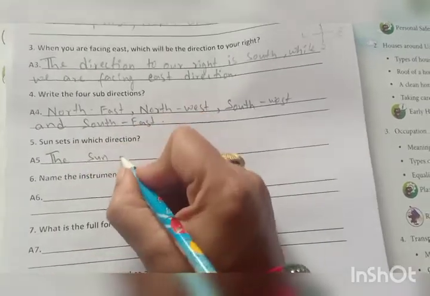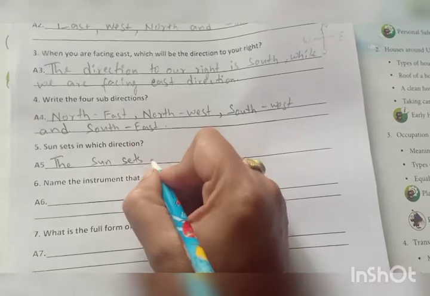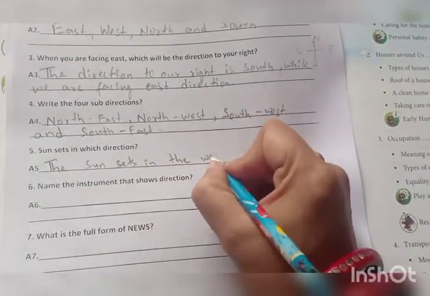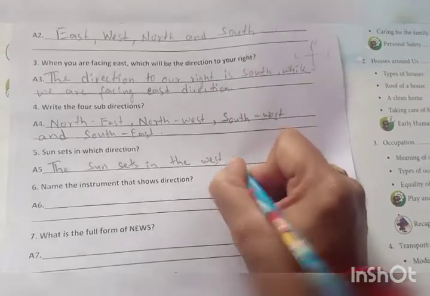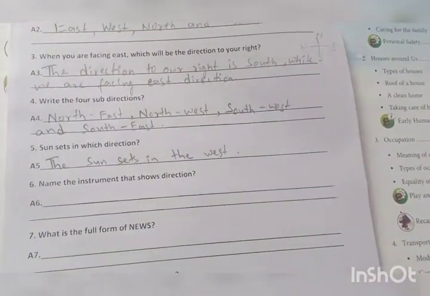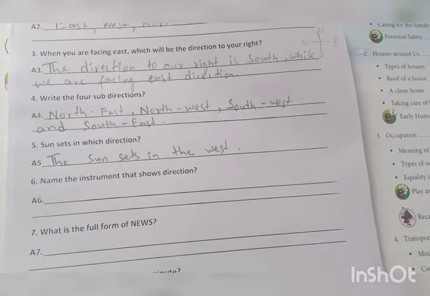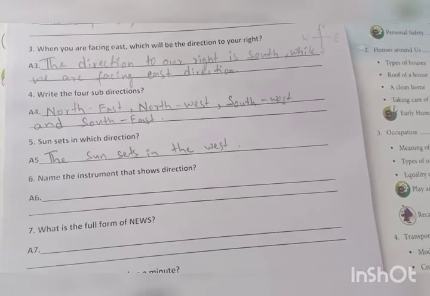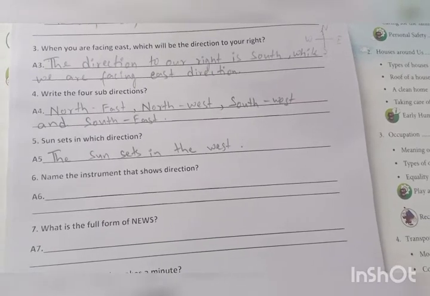The sun sets in the west. The sun rises in the east and sets in the west. Are we done?